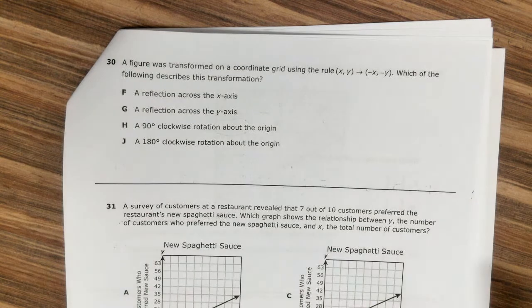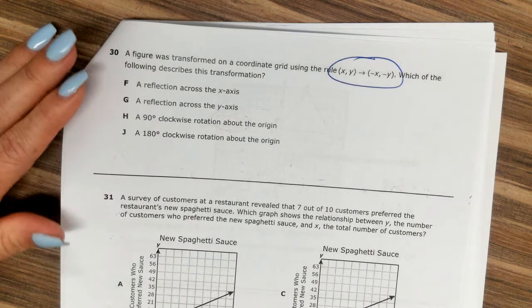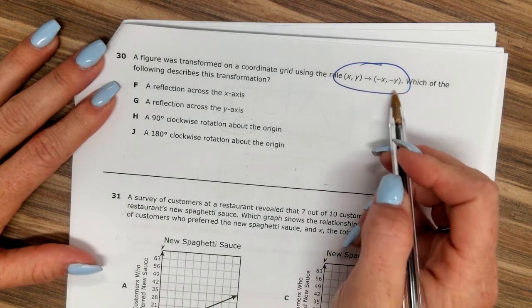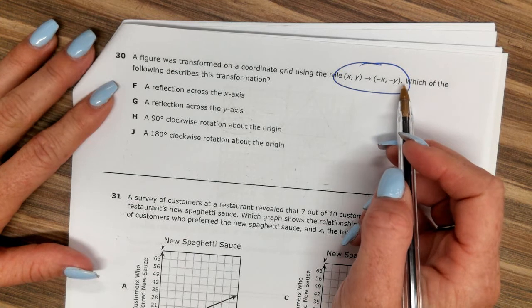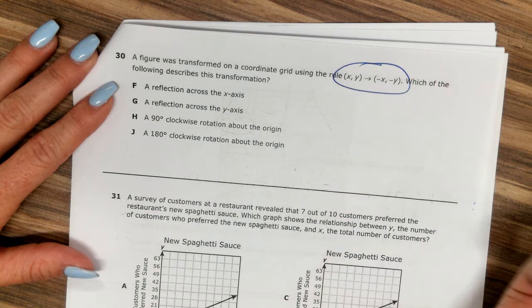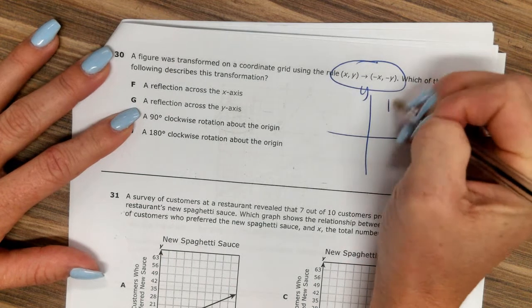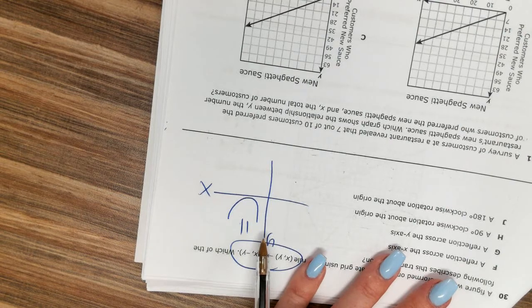A figure was transformed on a coordinate grid using this rule. Remember how I told y'all you have to memorize some of the stuff? Okay. What is this rule when they both become opposite? Does anybody remember? It's a 180 rotation. And if you didn't know that, then you could have drawn Happy Face Man and said, if I go 180, 2 spots, it's going to end up there, right? So if I go down there, they become negative x and negative y.